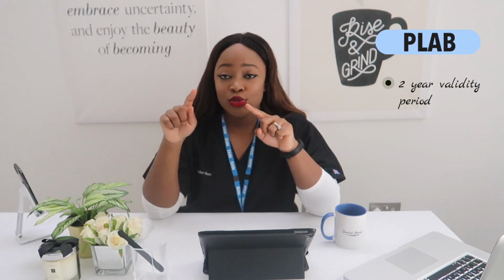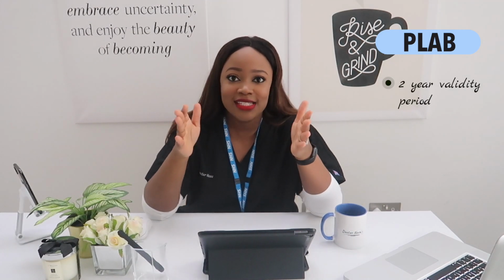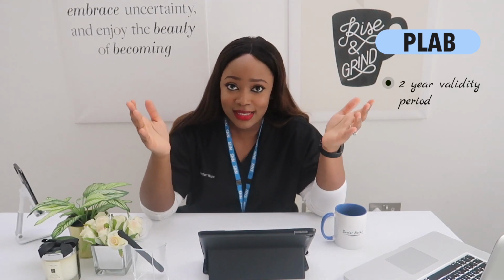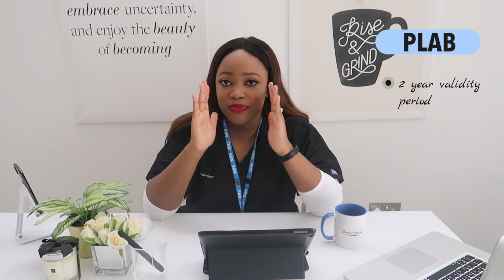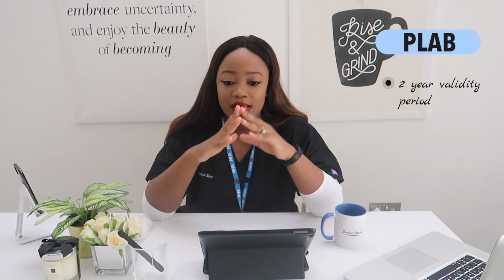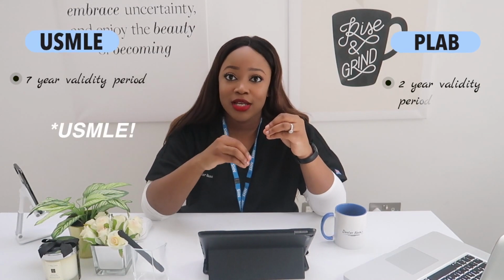In terms of validity period of both exams, you must pass PLAB 1 and 2 within 2 years of passing. You must pass PLAB 2 within 2 years of passing PLAB 1. And if for any reason you don't do it within the required time frame, you have to repeat the exam again. So there's a fairly short period of time for you to pass all the exams. This is in contrast to USMLE. You have 7 years from when you first pass Step 1 to pass the other steps.